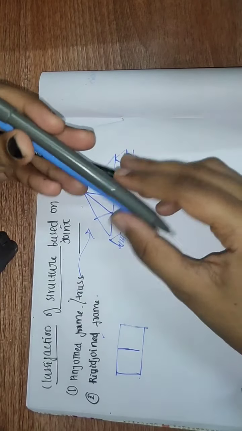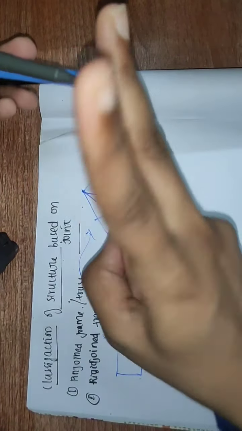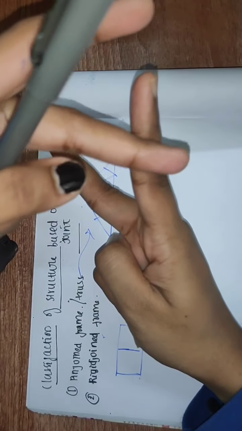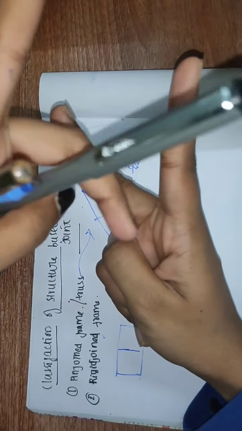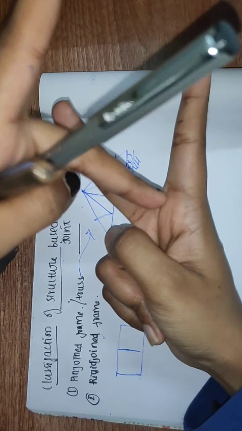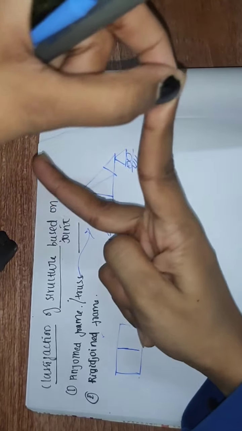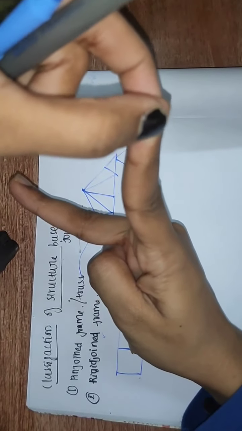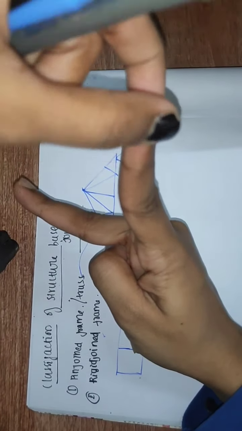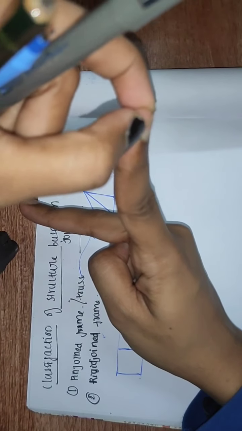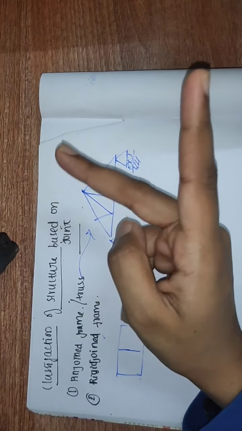For example, take a scissors. These are the two members, one member and the other member. In between them there is a bolt. I am trying to move one end, and only this one member is moving. If I apply force on this particular member, only this one member moves. So one member will rotate. So at a pin joint, the rotation in the two members is different.